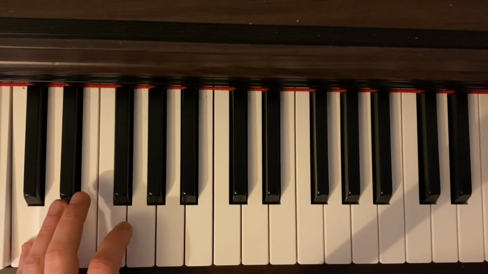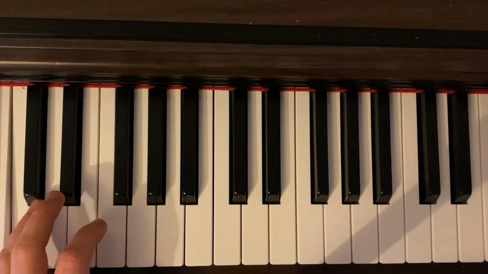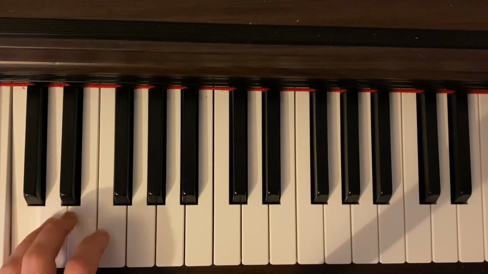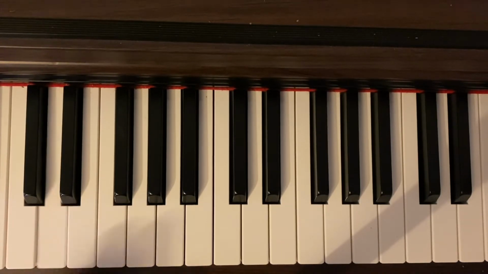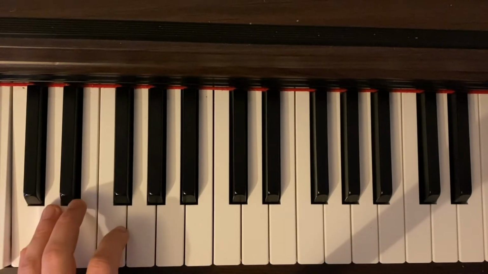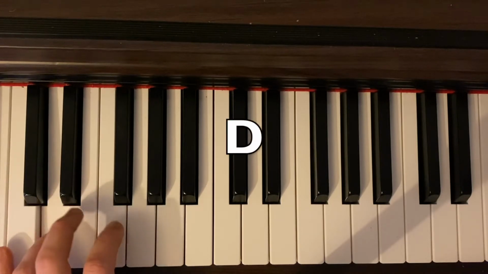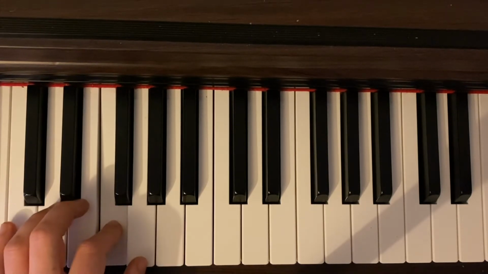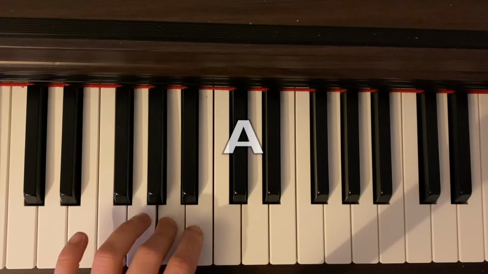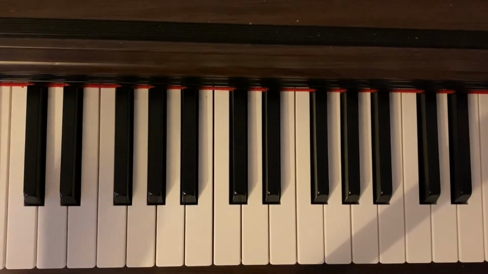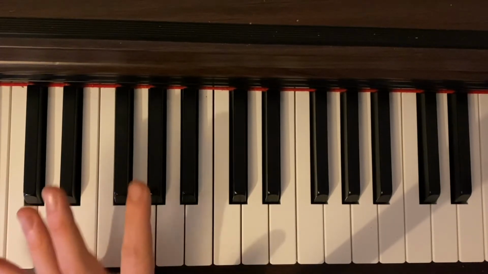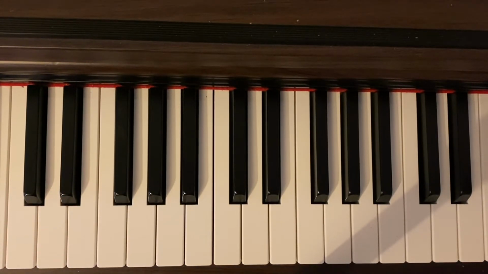I'm not gonna sing it all to you because I'd make your ears bleed, but it's that. So it's Do, Re, Mi, Fa, So, La, Ti, Do, and then back down as well, okay? Important to know what that sounds like. You'll hear major scales in everything, okay?